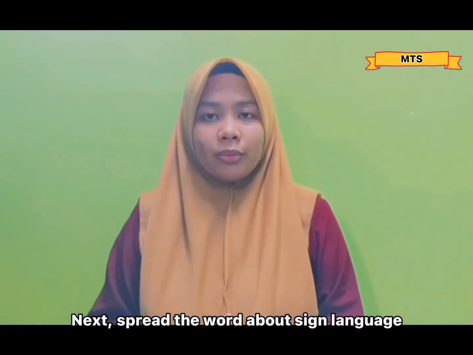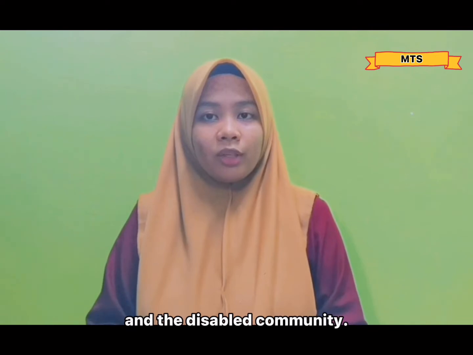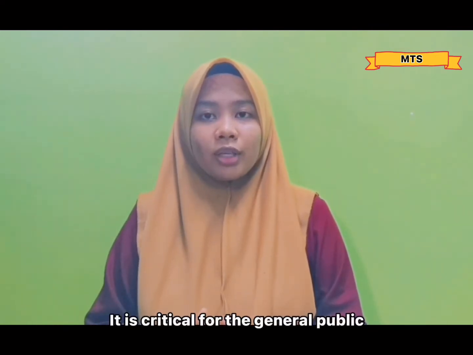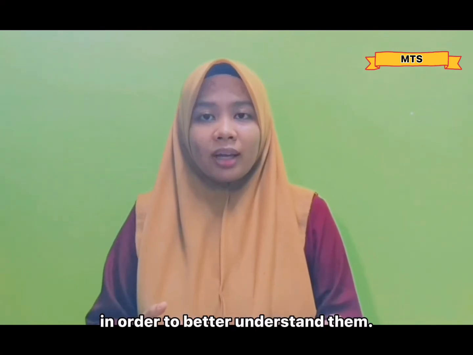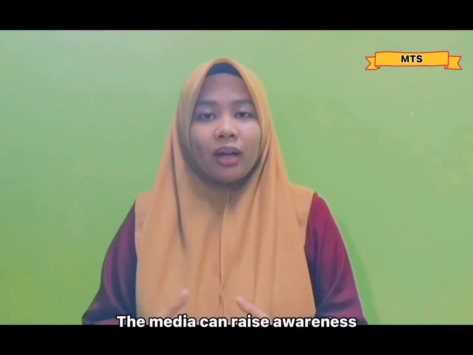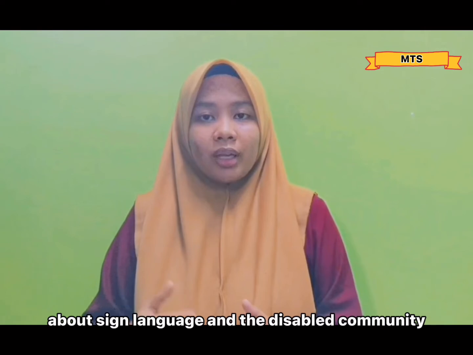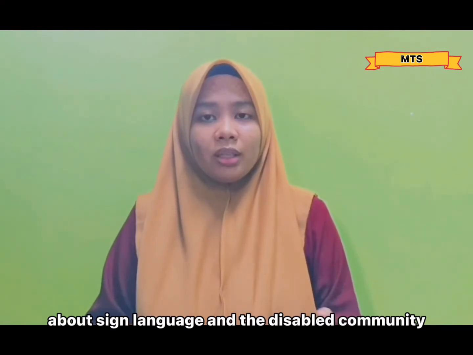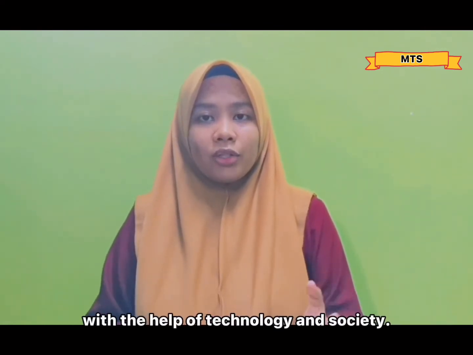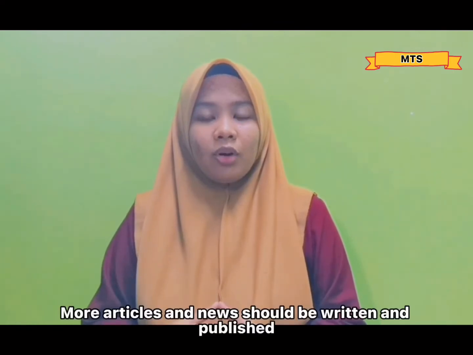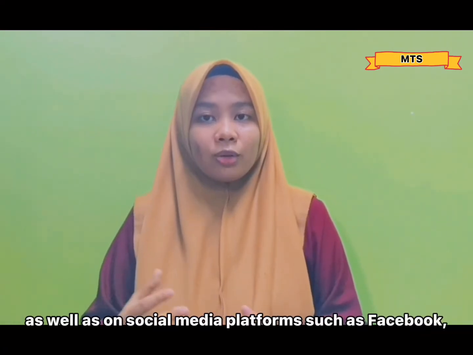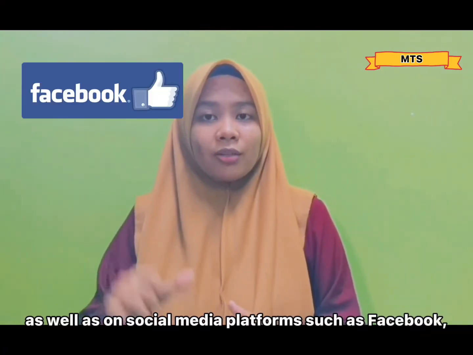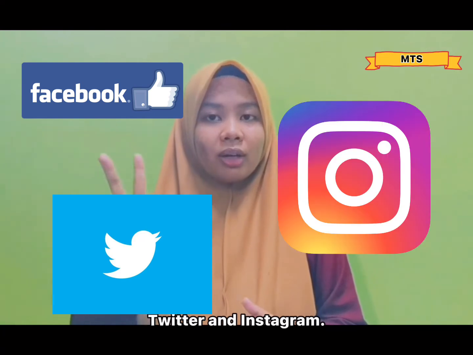Next, spread the word about sign language and the disabled community. It is critical for the general public to relate both of these things in order to better understand them. The media can raise awareness about sign language and the disabled community with the help of technology and society. More articles and news should be written and published in newspapers and magazines, as well as on social media platforms such as Facebook, Twitter, and Instagram.